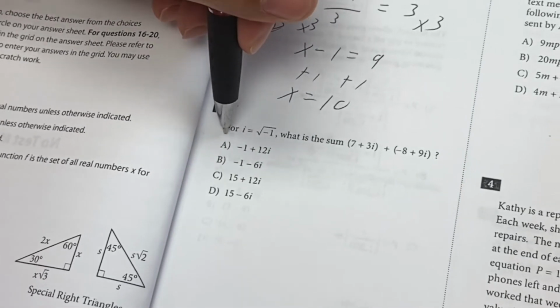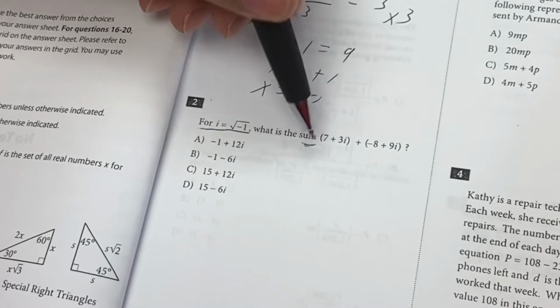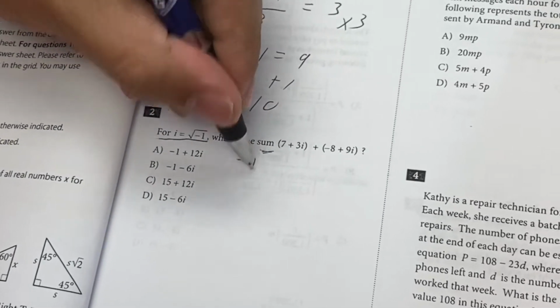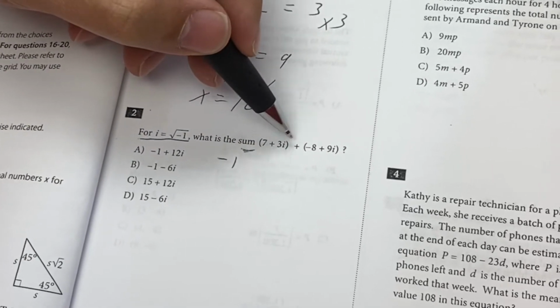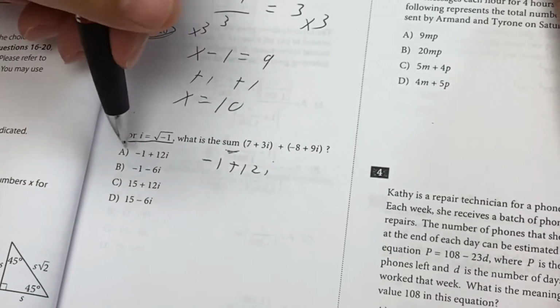All right, day 2 and problem 2. Here, they try to scare you with this i problem, but in actuality, you just need to sum or add these two things together. So 7 plus negative 8 is negative 1, and 3i plus 9i is 12i. And very simply, it is A.